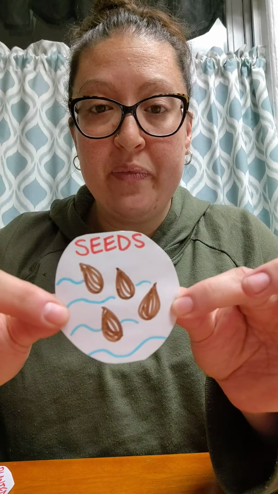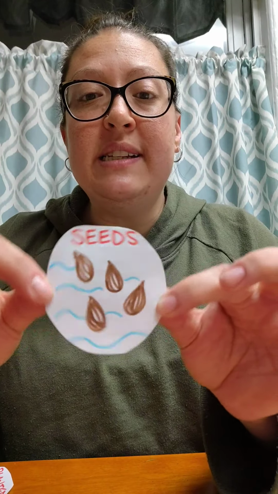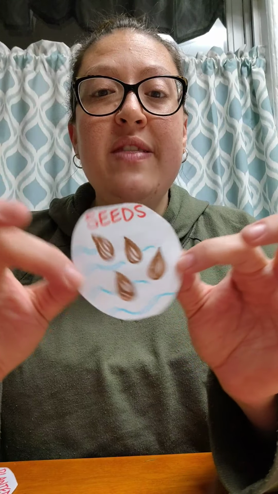So we can start anywhere, but I think the picture I want to start with is this one, the seeds. These seeds are blowing in the air, and they land on the ground, just like in A Tiny Seed, the story you heard.